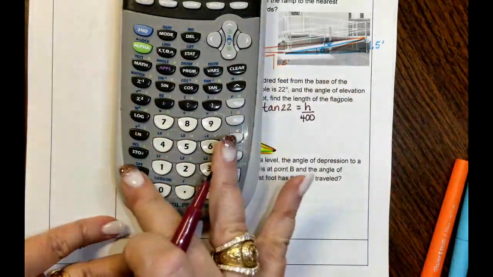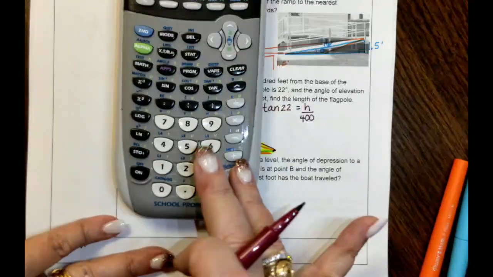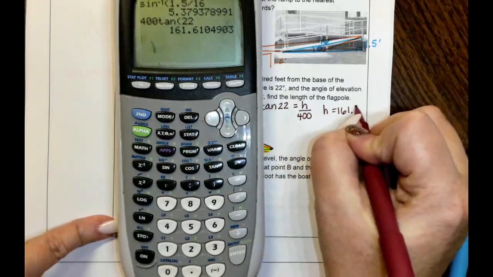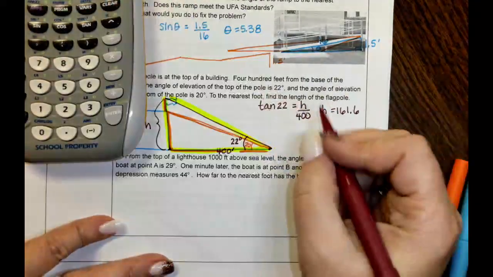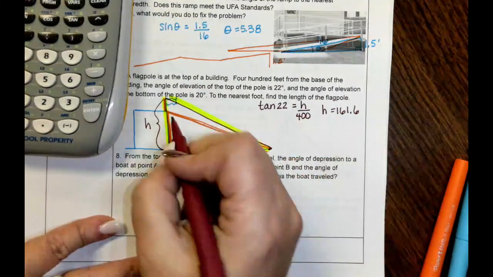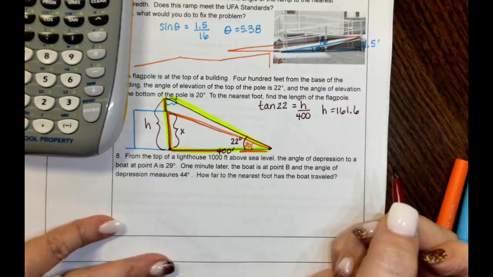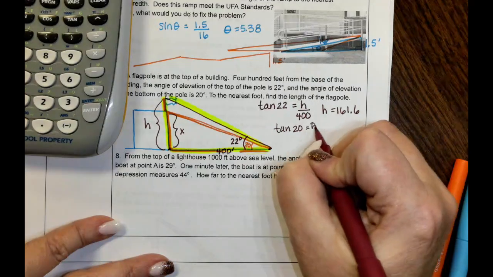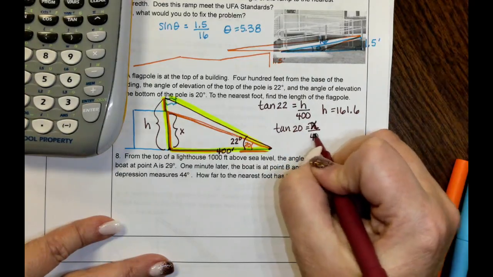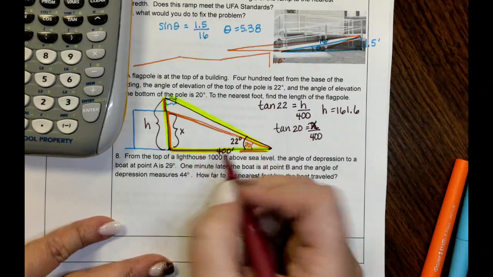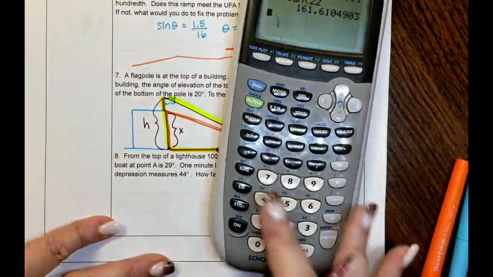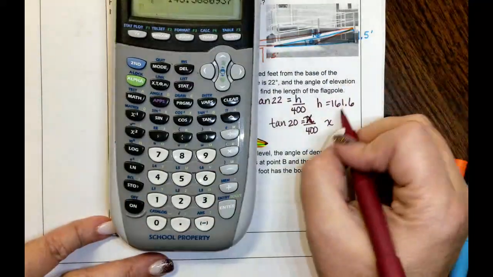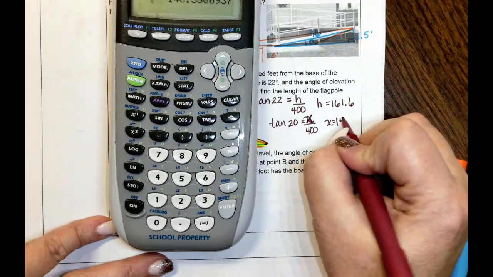So 400 times the tangent of 22. I'm just going to let that sit in my calculator. That is 161.6, but we don't want to round if we don't have to. So let's leave that number sitting there in our calculator. Then I'm going to find the height of just the building. The tangent of 20 is equal to x over 400. We're still standing the same distance away. Now we're doing the orange triangle. So you find out that x is 400 times the tangent of 20. So the height of the building is 145.6 feet.